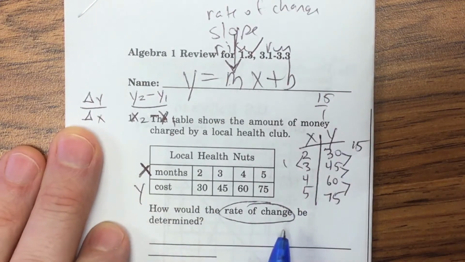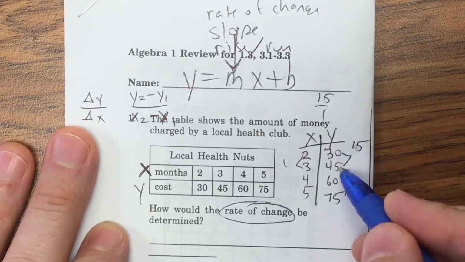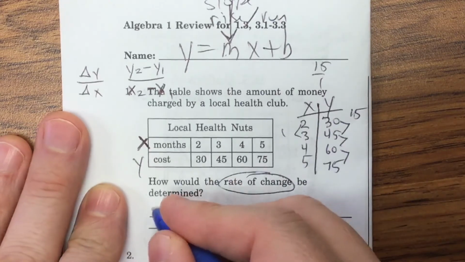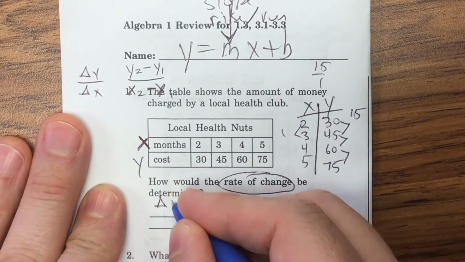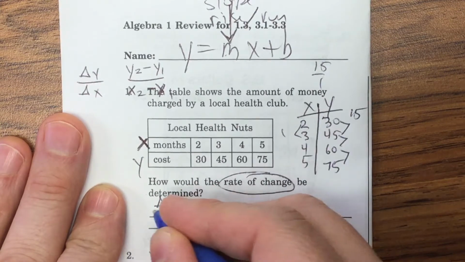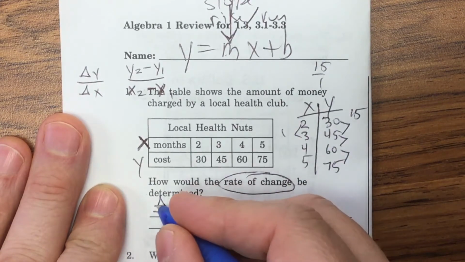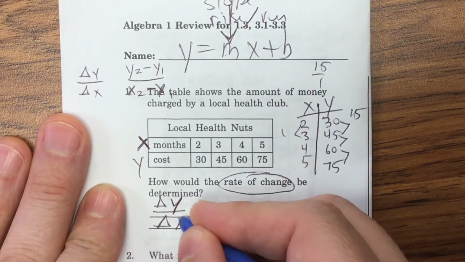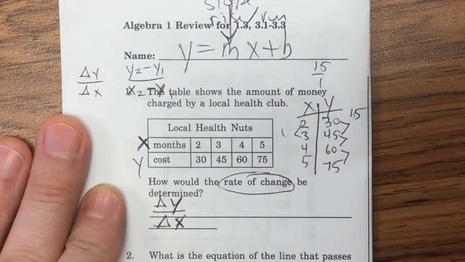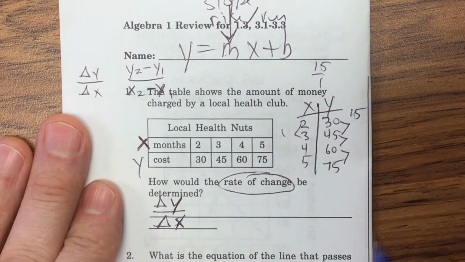Okay? How would it be determined? You find your change in y. You could write it as a sentence, or you could just say change in y. Instead of writing out change in, a little abbreviation is the triangle y over change in x. If you want to write that out, that's fine too. But what would it be? It would be 15, or 15 over 1, which is equal to 15.